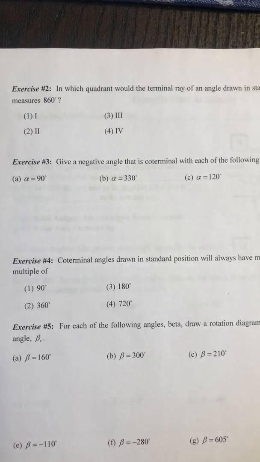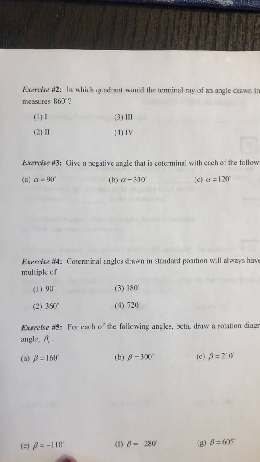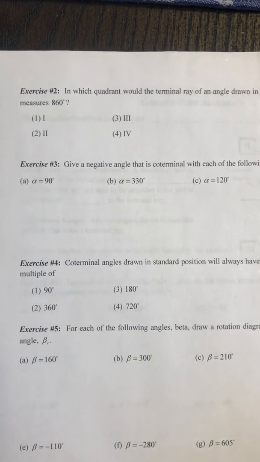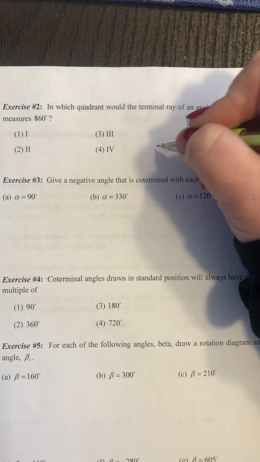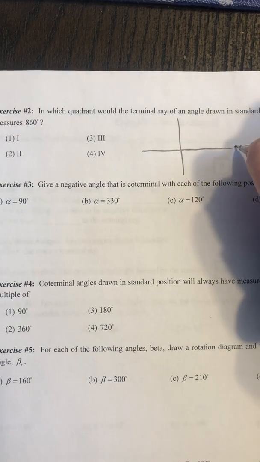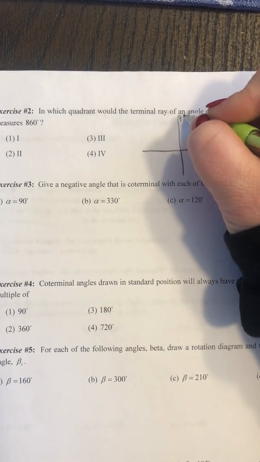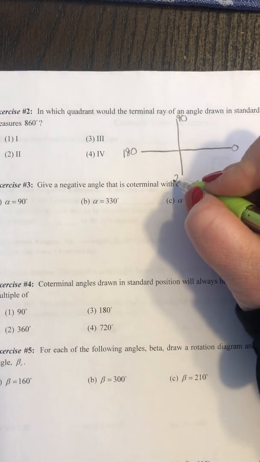Okay, number 2 says, in which quadrant would the terminal ray of an angle drawn in standard position fall if the angle measures 860 degrees? So once again, I can either draw the diagram. I like to draw it until I get really used to it. So this is 0, 90, 180, 270.